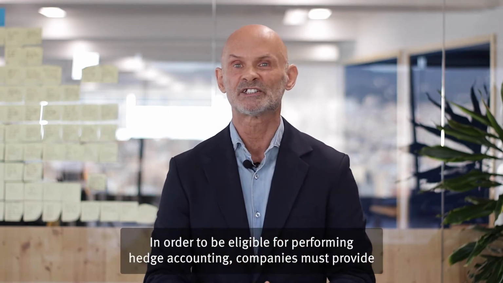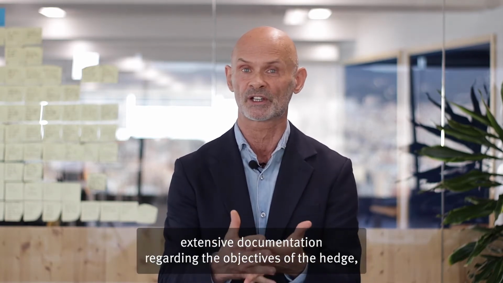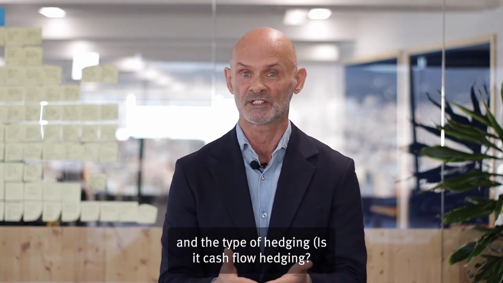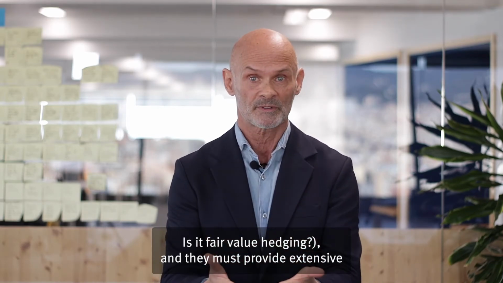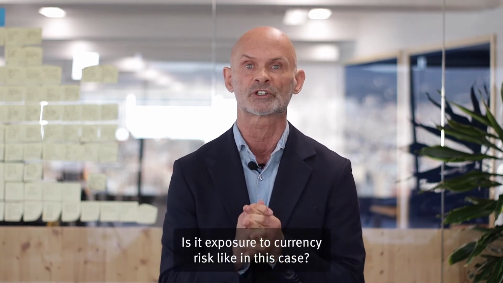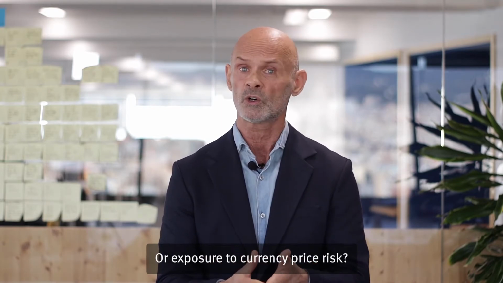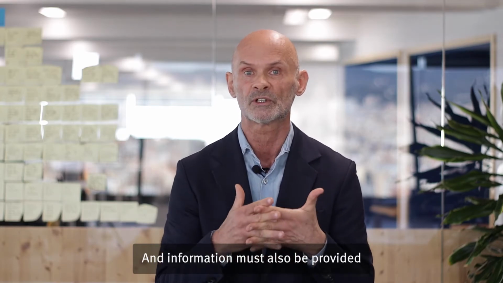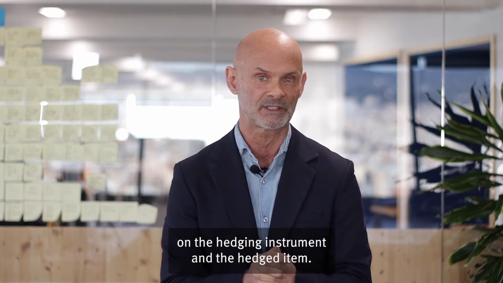In order to be eligible for performing hedge accounting, companies must provide extensive documentation regarding the objectives of the hedge. Regarding the type of hedging, is it cash flow hedging, is it fair value hedge? And they must provide extensive documentation as well regarding the exposure. Is it exposure to currency risk, like in this case? Is it exposure to interest rate risk or exposure to currency price risk? And information must also be provided on the hedging instrument and the hedged item.